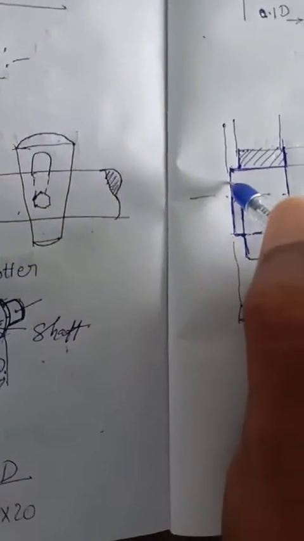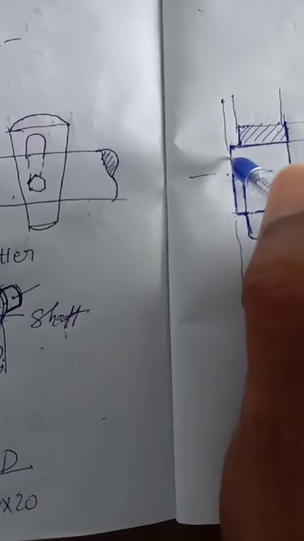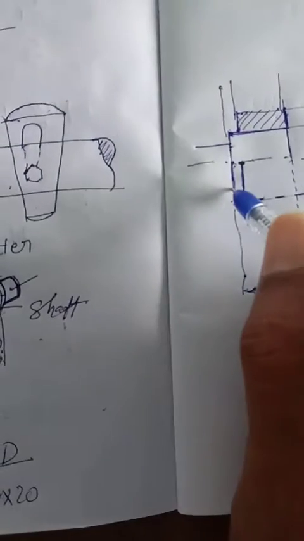And then now here we see this part, this 20 diameter. So then here we are going to see 20, above 10 and below 10.